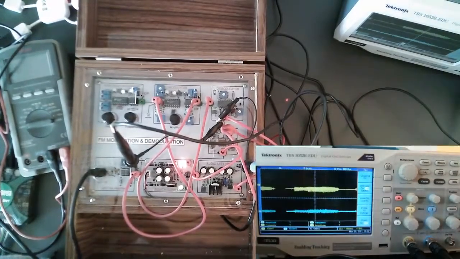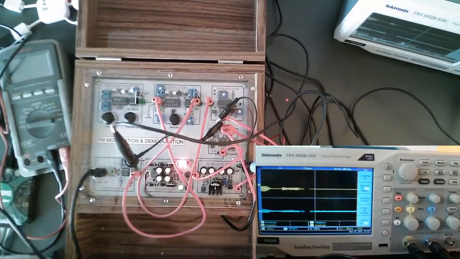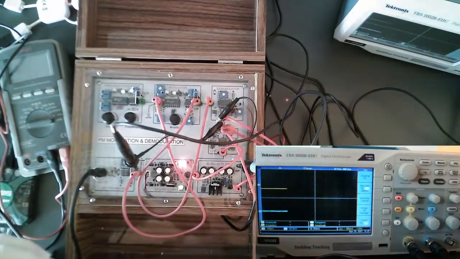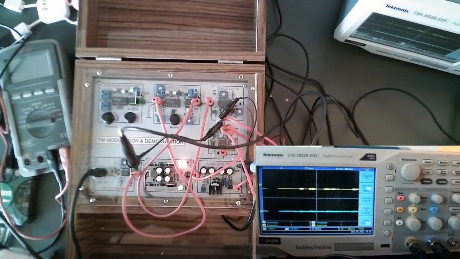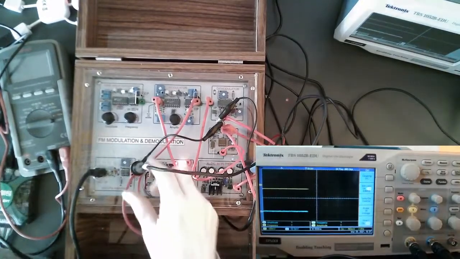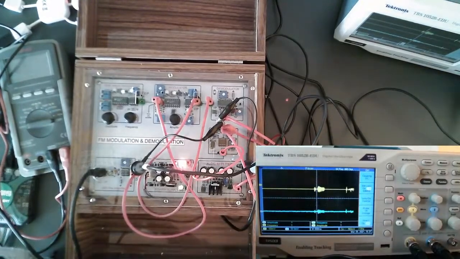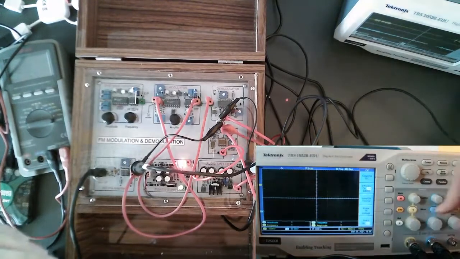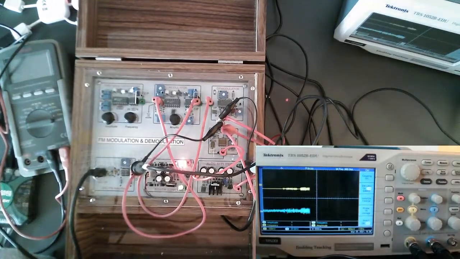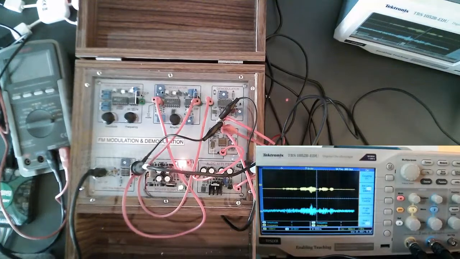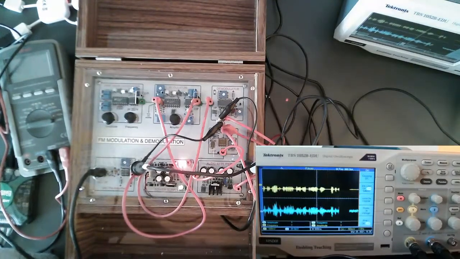So now we can observe, as I am talking, signals at both channels. So the yellow signal is the microphone preamplifier and the blue signal is the audio amplifier.